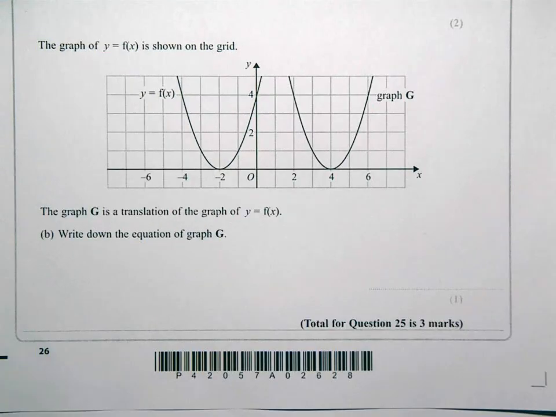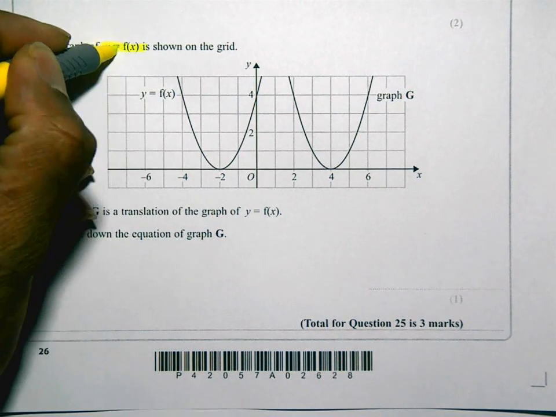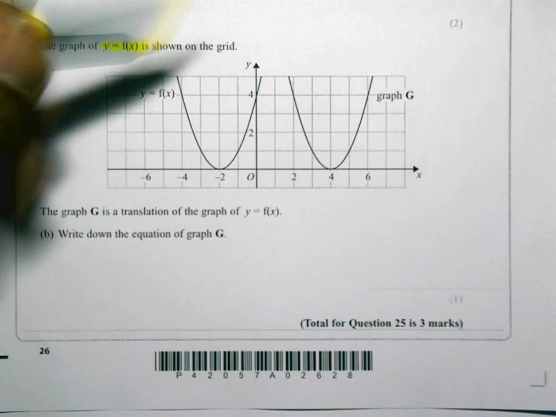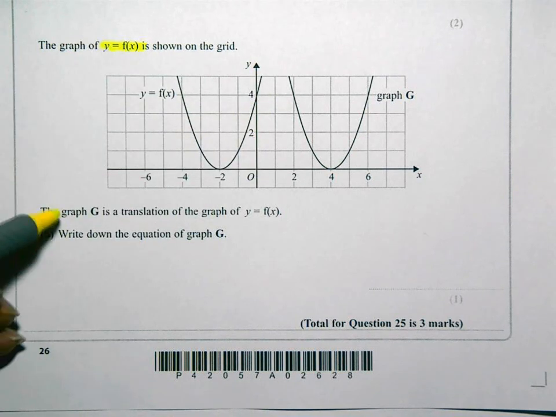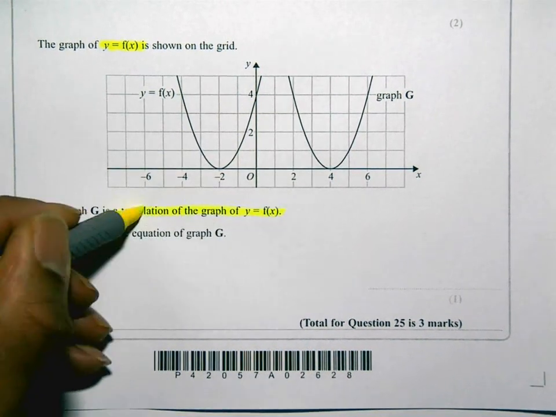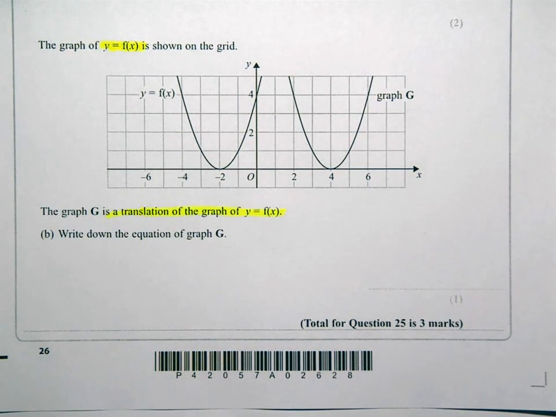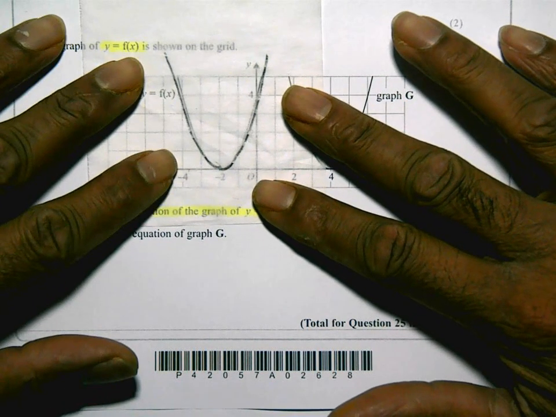Okay, here's part B in question number 25, and let's just read through the question first. The graph of y is equal to f of x is shown on the grid. So just as before, they showed us y is equal to f of x, and there it is. The graph G is a translation of the graph of y is equal to f of x. So you translate the graph. Write down the equation of graph G. So what they've actually done is, here's the graph, right, and they've translated it.